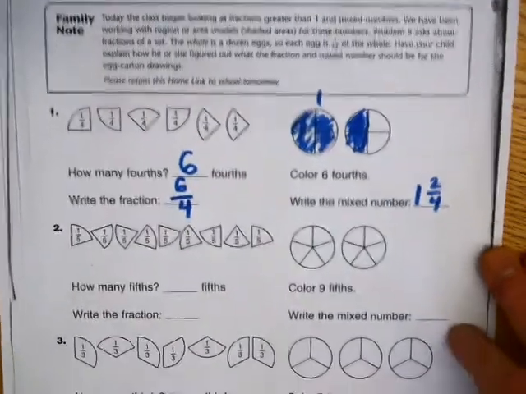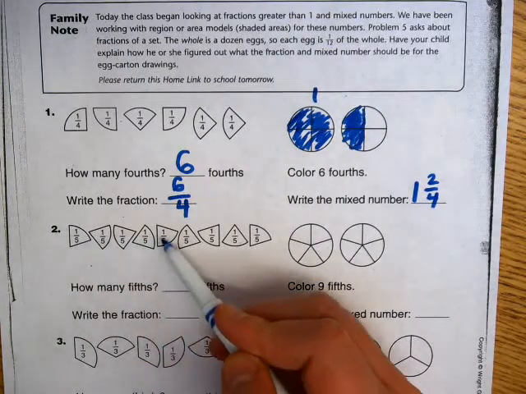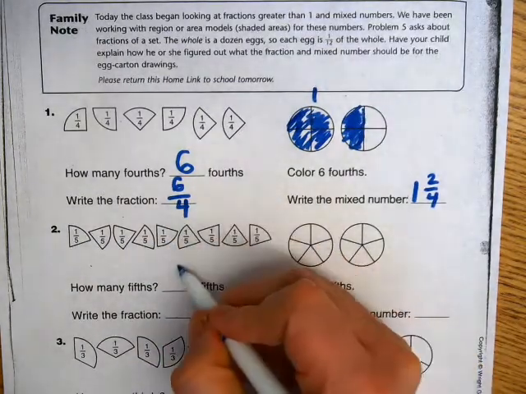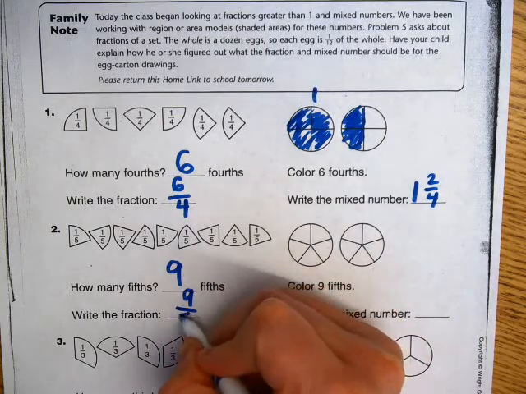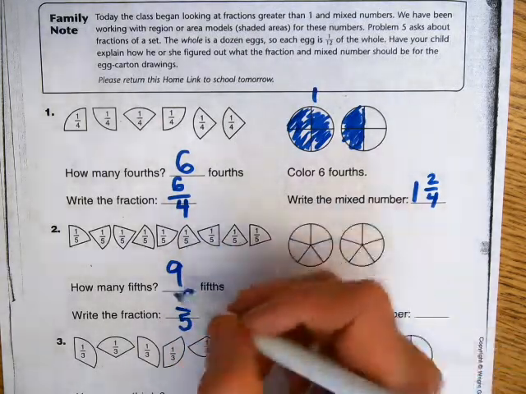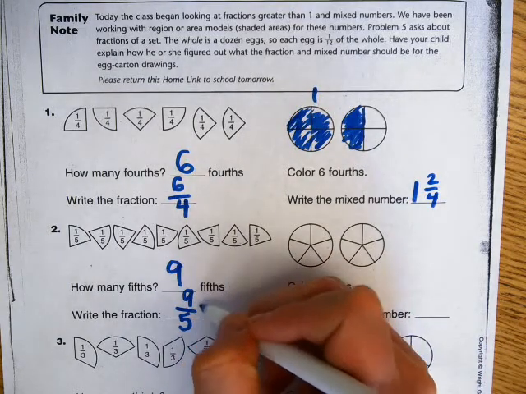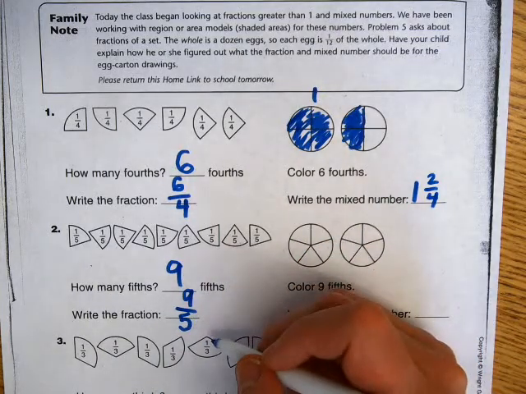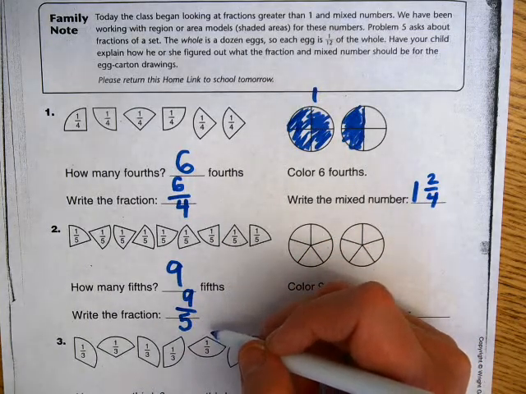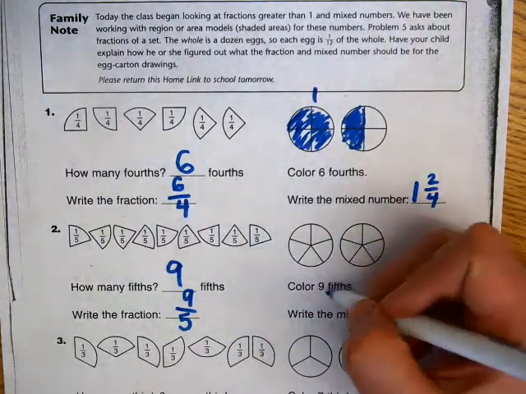For number 2, how many fifths? 1, 2, 3, 4, 5, 6, 7, 8, 9 fifths. Write the fraction, 9 fifths. Okay, and like I told the kids, if the numerator is bigger than the denominator, it means there's more than 1 whole there. Up until this point, we've only looked at numerators that are smaller than the denominator, which is less than 1 whole. Now we have to color 9 fifths.